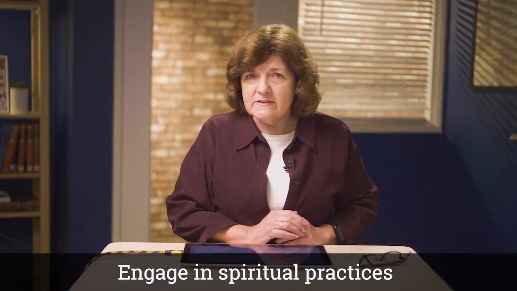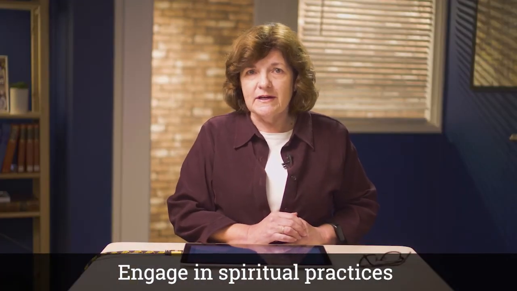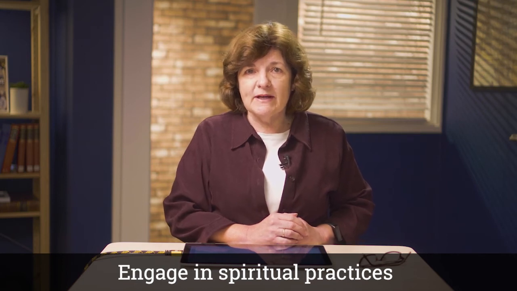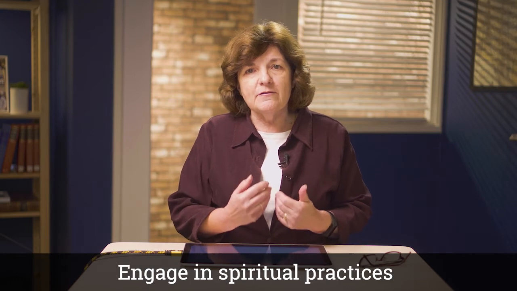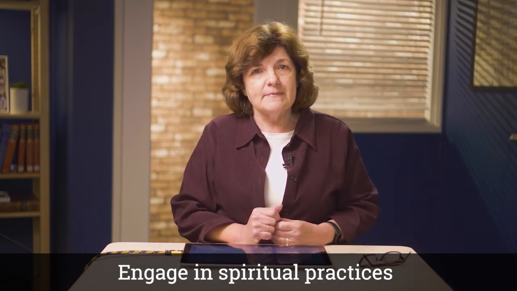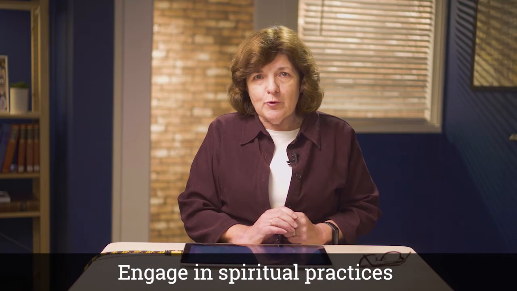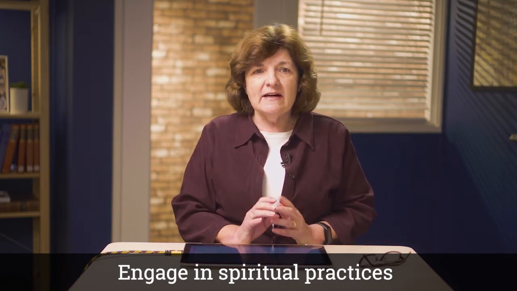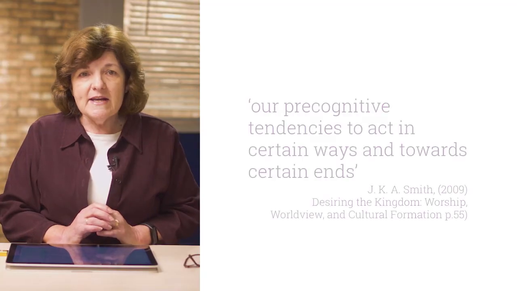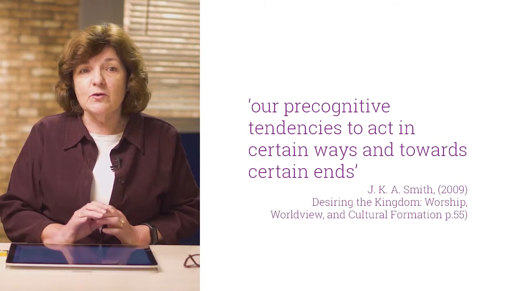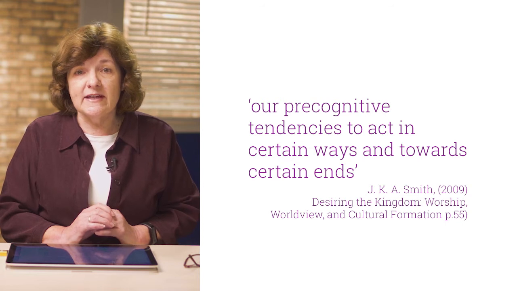One of the reasons why engaging in spiritual practices is formational is because it connects with the forming of people's dispositions. And dispositions are an important part of formation. Dispositions are, as J.K.A. Smith defines them, our precognitive tendencies to act in certain ways and towards certain ends.